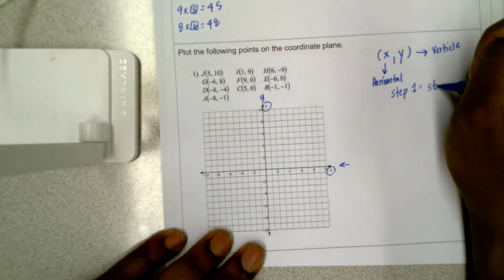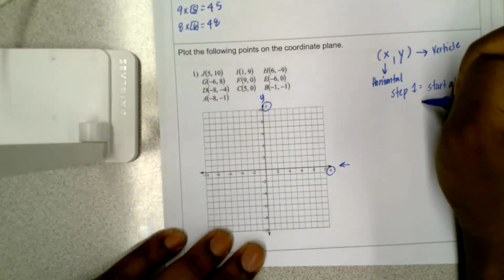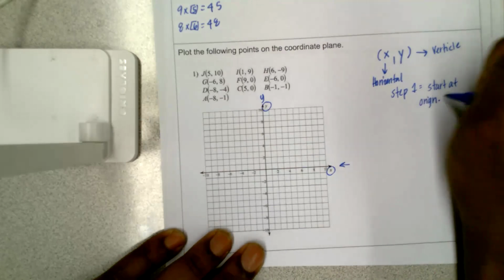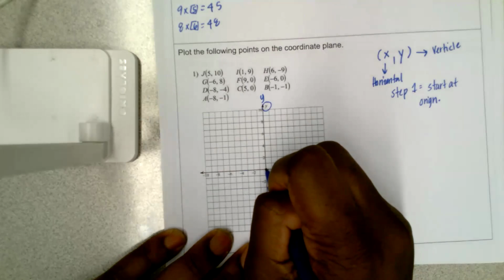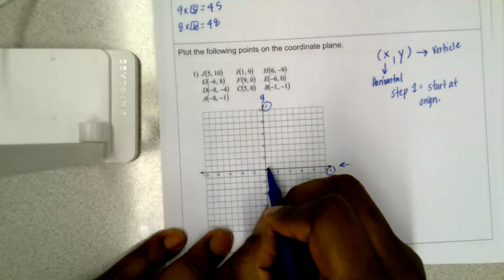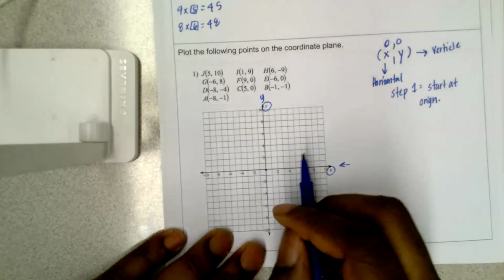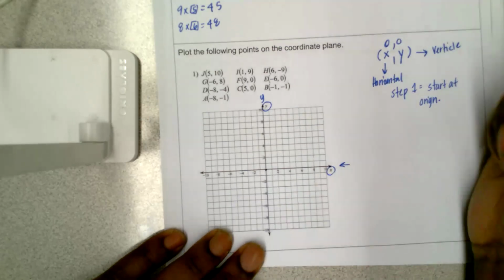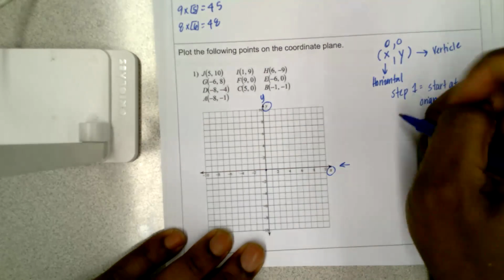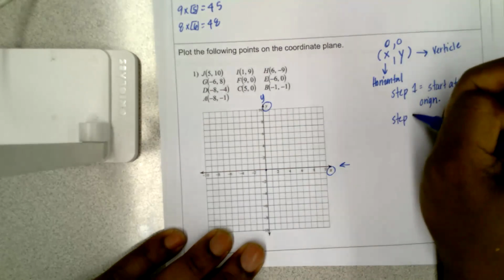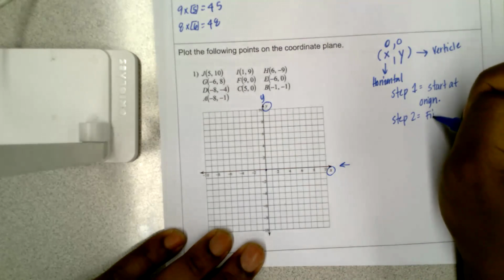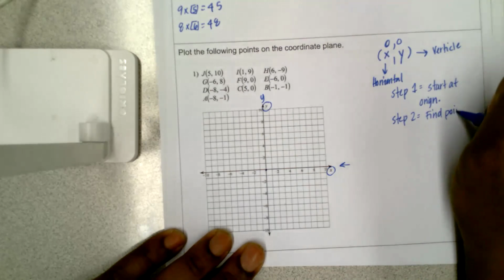start at origin. And origin is where your X and your Y meet at 0 for X and 0 for Y. Right? Step 2, find points.